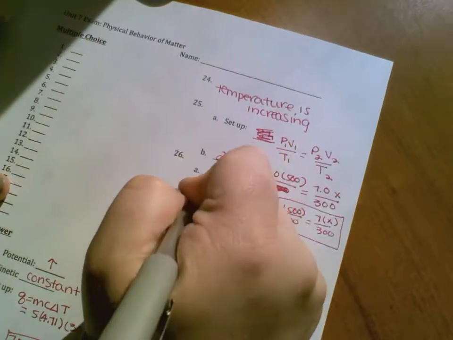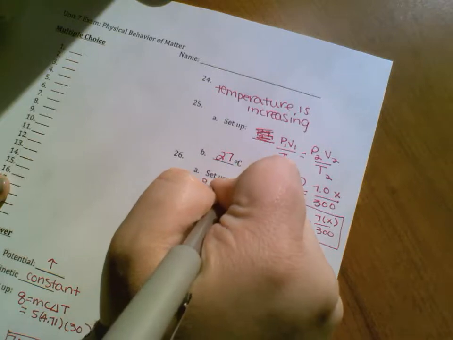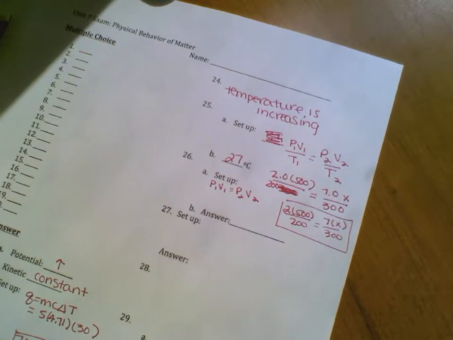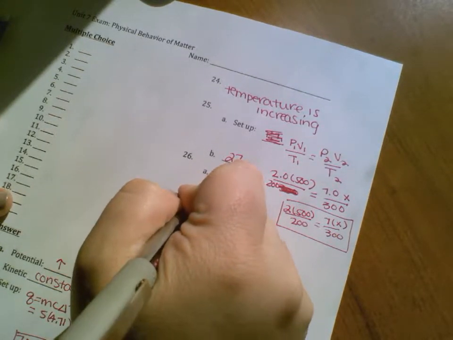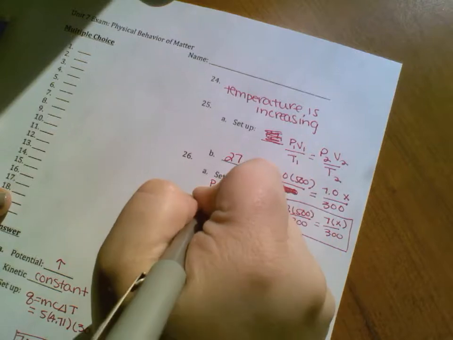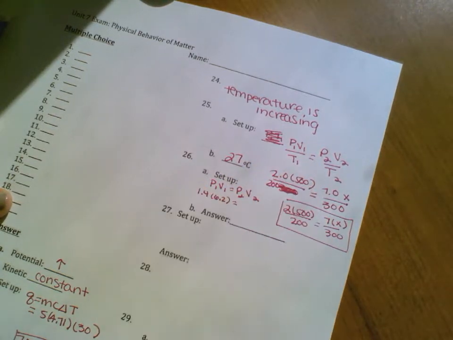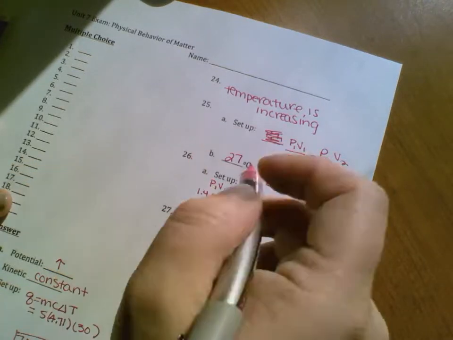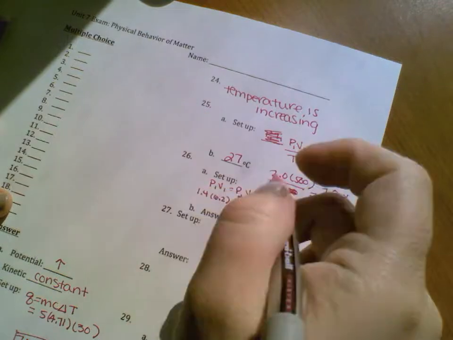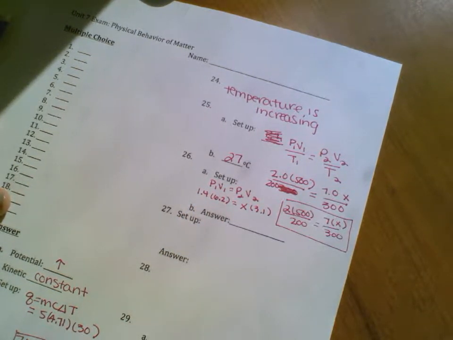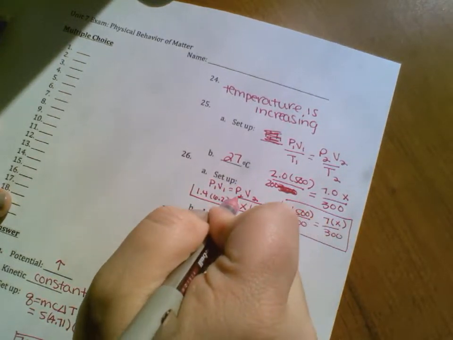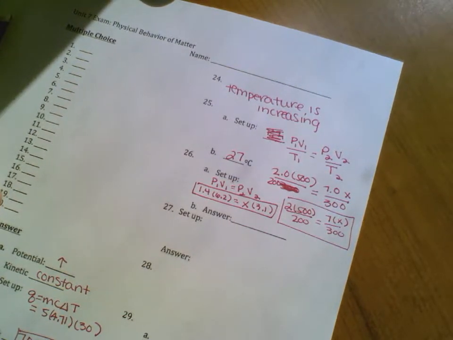Our setup, we decided it had to be P1, V1 is P2, V2, because we have temperature that's constant. My P1, 1.4. My V1 is 6.2 equals your P2 is, oh, that's what we're finding. Sorry, that's X. And our V2 is 3.1 milliliters. And so this is what I would be looking for work right there. And then B says record our answer. So I'm going to go ahead, I'm going to get that.